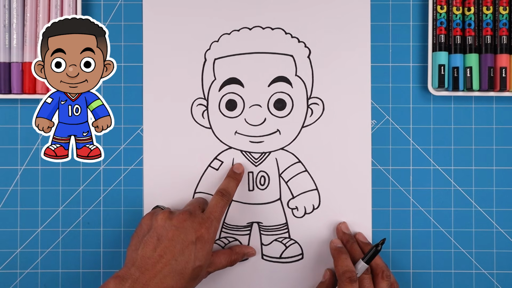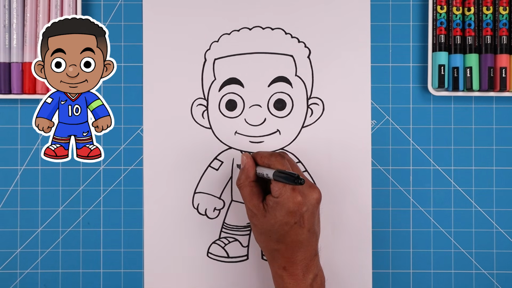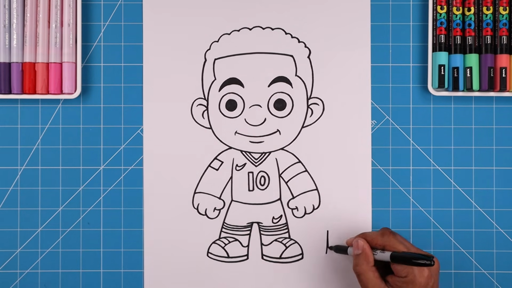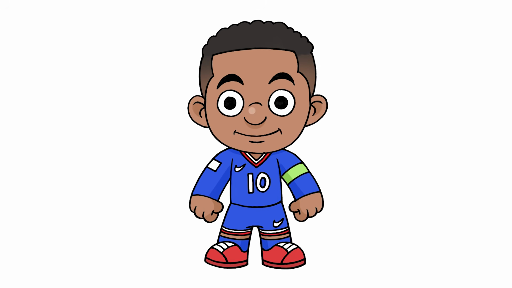And I'll finish off by adding that Nike symbol on the top left side of the chest and the bottom right side of the shorts. And then we'll sign our art and add a splash of color, and that's pretty much it. That's our job, Kylian Mbappe for the World Cup 2026.